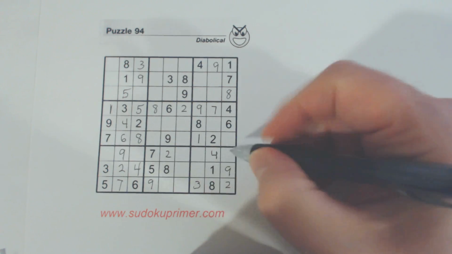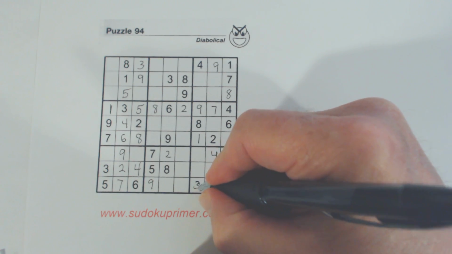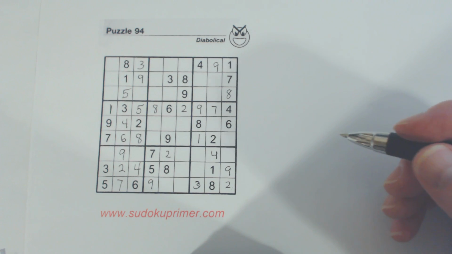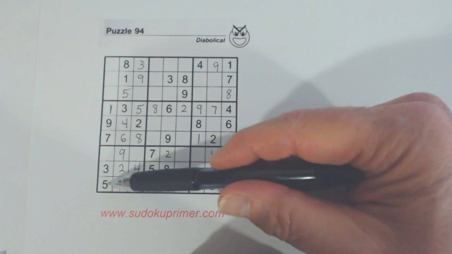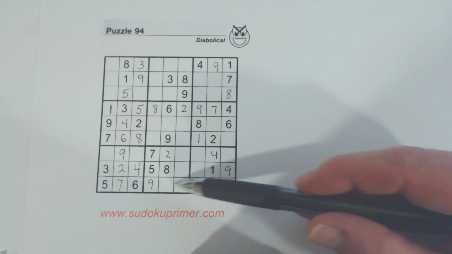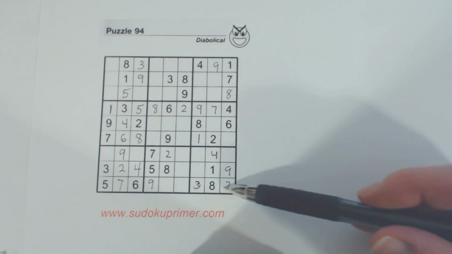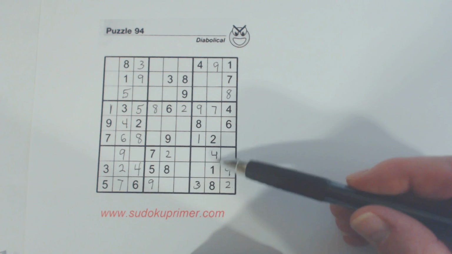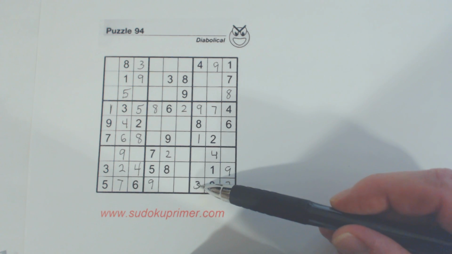We'll put a 3 there. This one's pretty easy. We're missing 1, 3, and 4 here in this row. We've got a 1, 4 in this box already, so that's a 3.